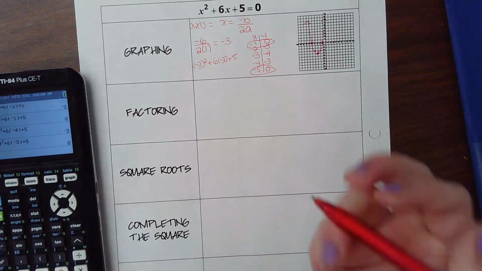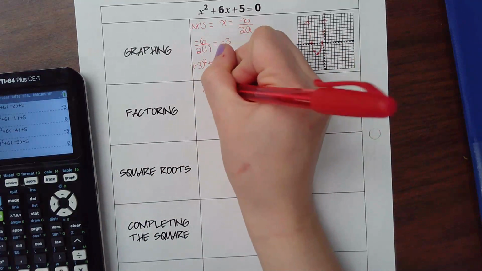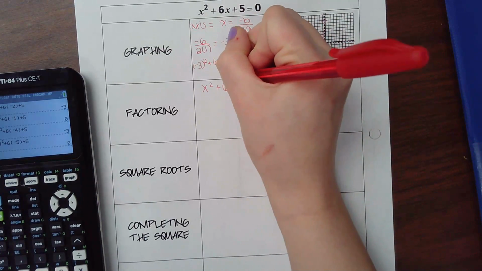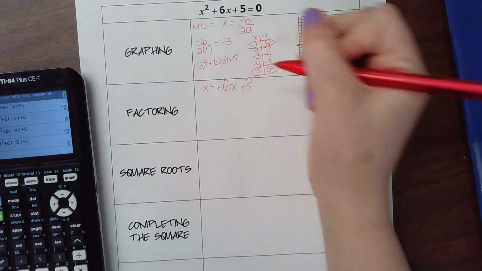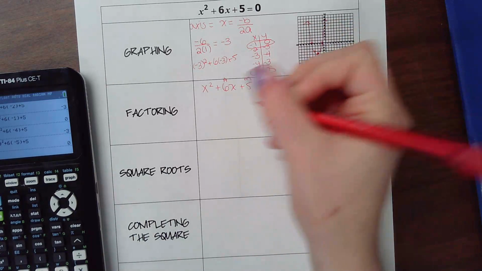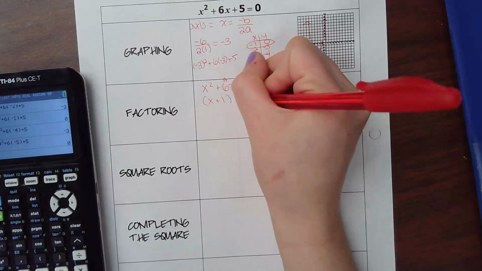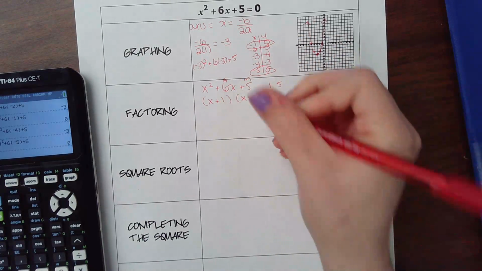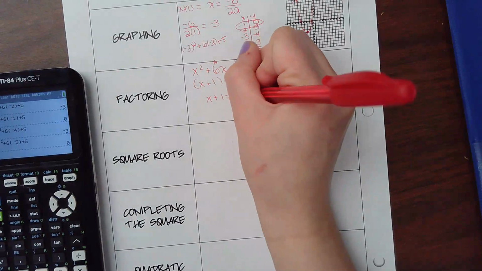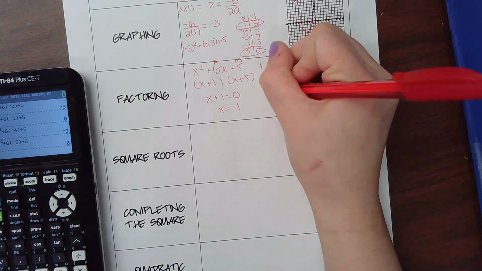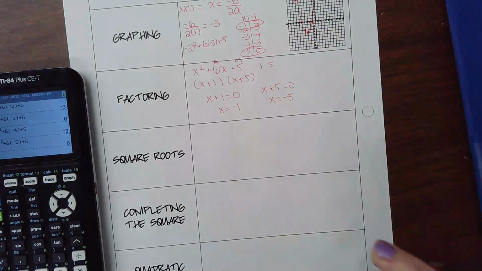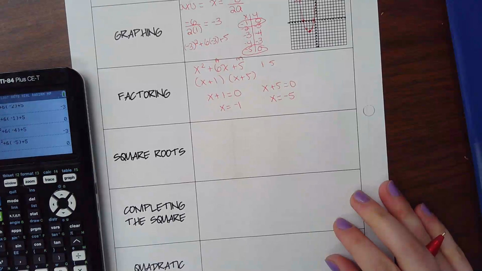The next way is factoring. They have to multiply to 5 and add up to 6, so I think of 1 and 5. So x plus 1, x plus 5, and I have to set them both equal to 0. And that's how I would get my factors.